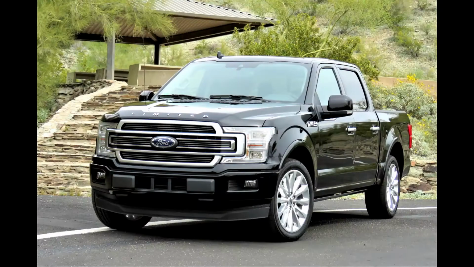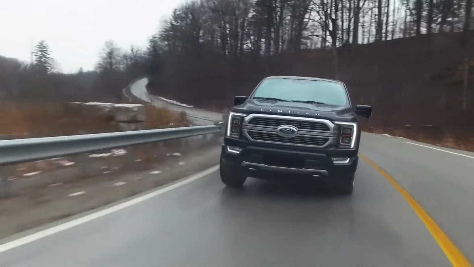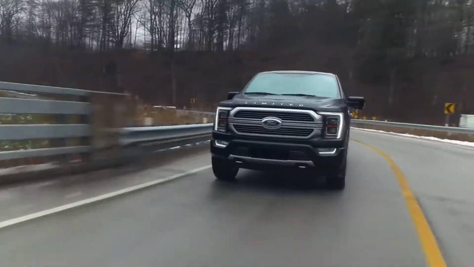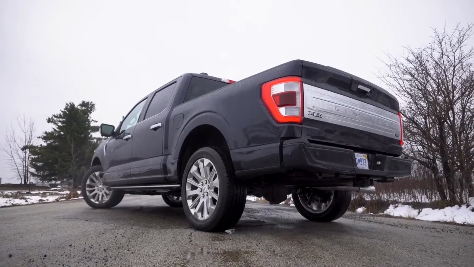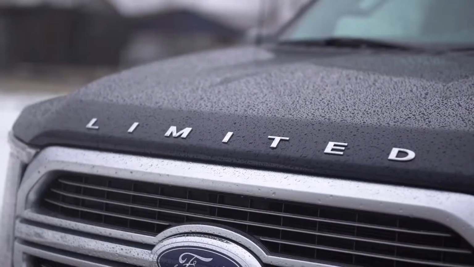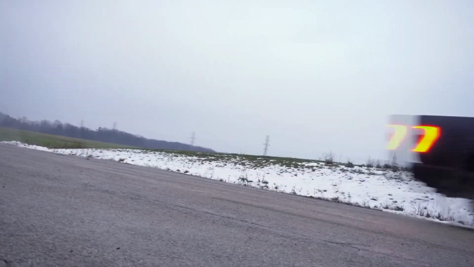For example, the Ford F-150 Limited truck has a 3.5-liter EcoBoost V6 with all-wheel drive that puts out 400 horsepower and 670 Newton-meters of torque. This means that it's doing a lot of work but at a relatively slow rate.